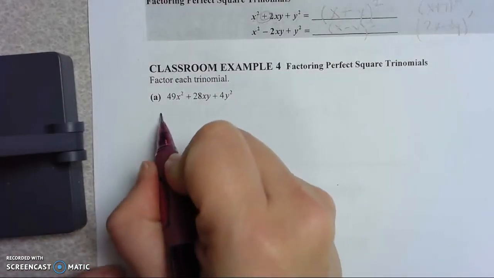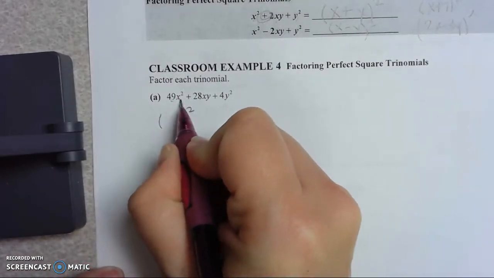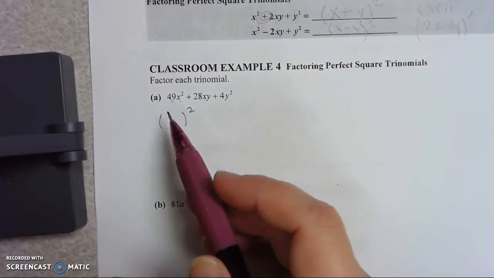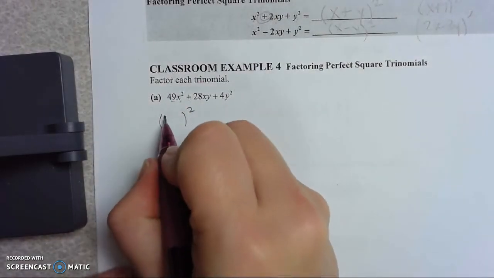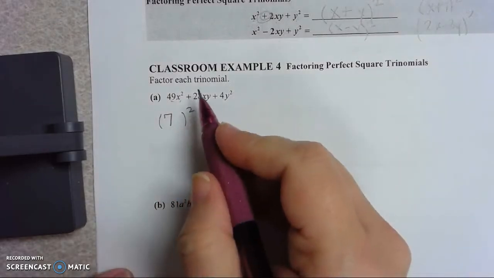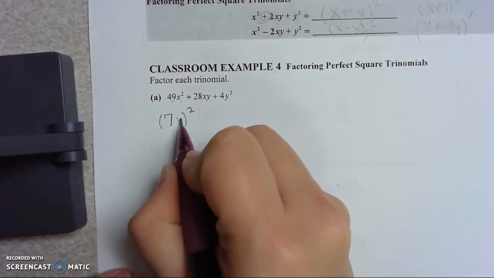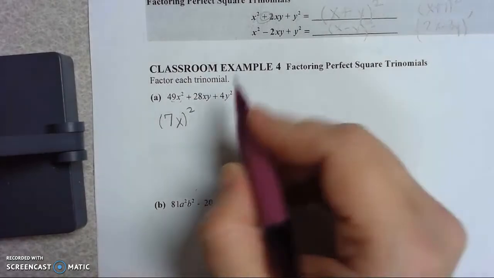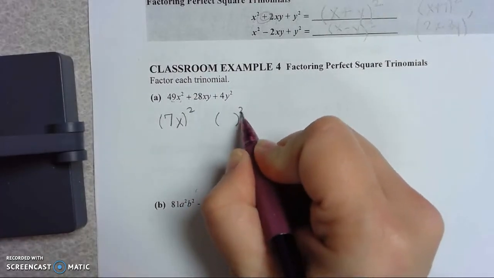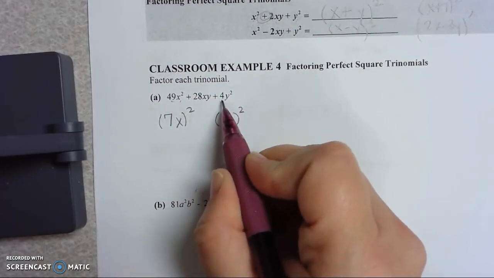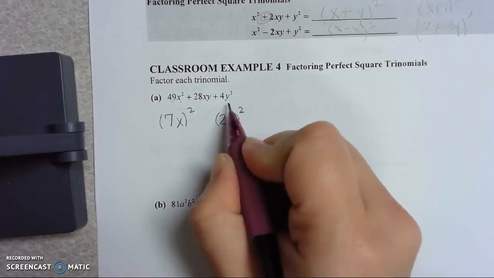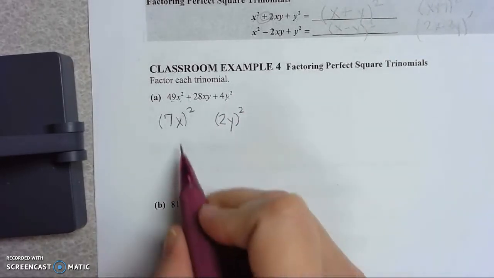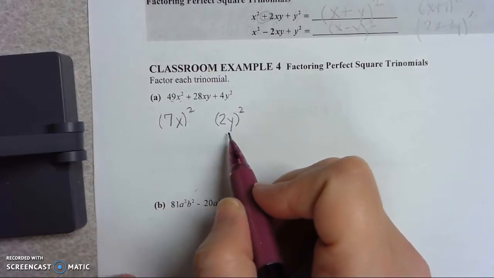So what I want to do is look at the first term, 49x squared, and determine, can I say something times itself to get this term? Now 49 can be found by saying 7 times 7, and x squared can be found by saying x times x. So this first term is a perfect square. We're going to look at the last term. Is there something I can say times itself to get 4, and that's 2, and is there something I can say times itself to get y squared, and that's y. So both of these terms are perfect squares.